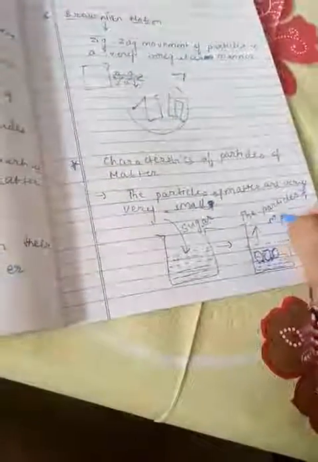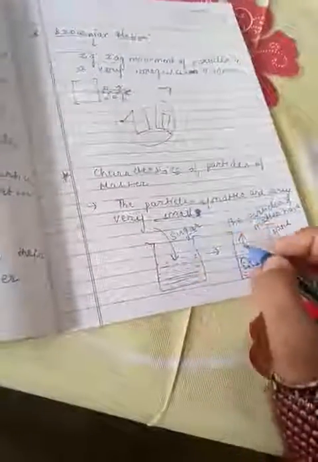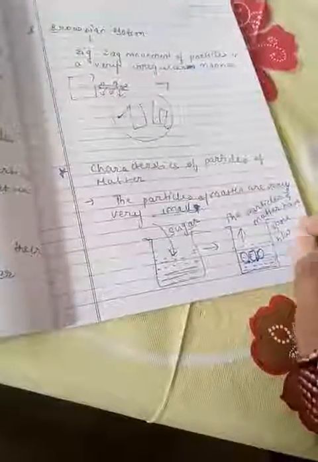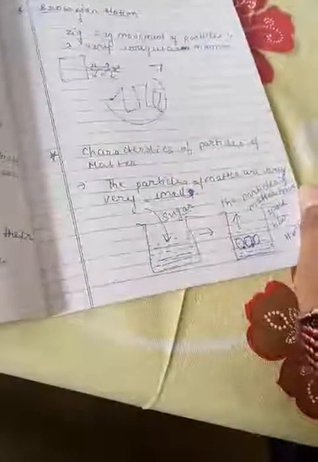And this shows that the particles of matter have space between them, because the sugar particles go and settle in the space present between the particles of water.